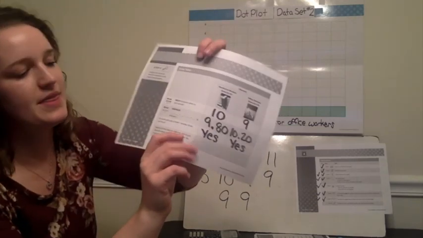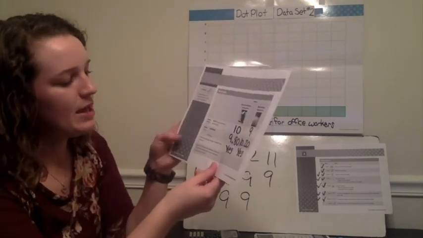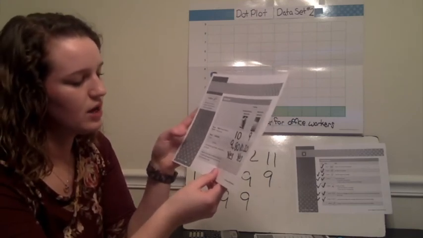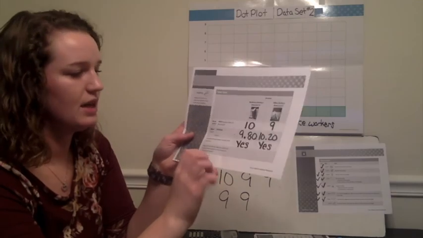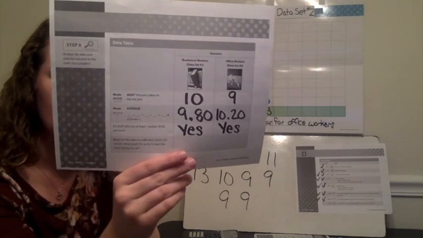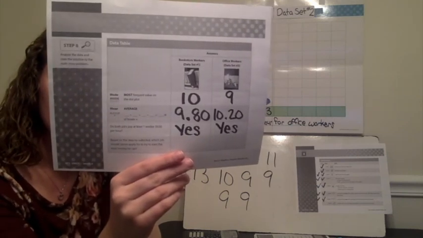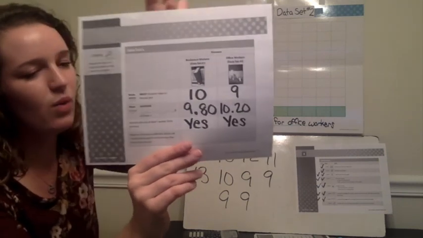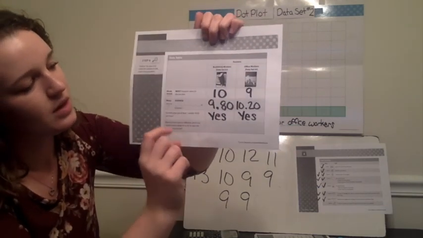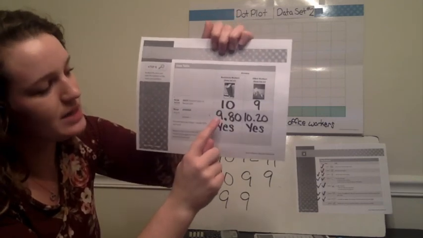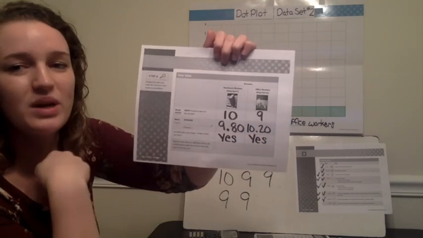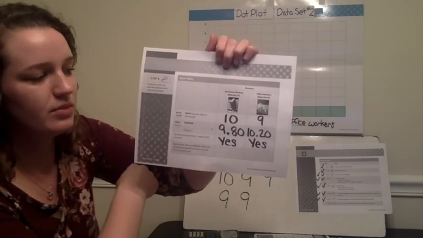Okay, now we're going to look at the last question. Based on the data he collected, which job should James apply for to try to earn the most money he can? Which one do you think it is? So if he wants to earn the most money he can, do you think he'll take the job where it pays him $9.80 per hour or $10.20 per hour? Which one is more?